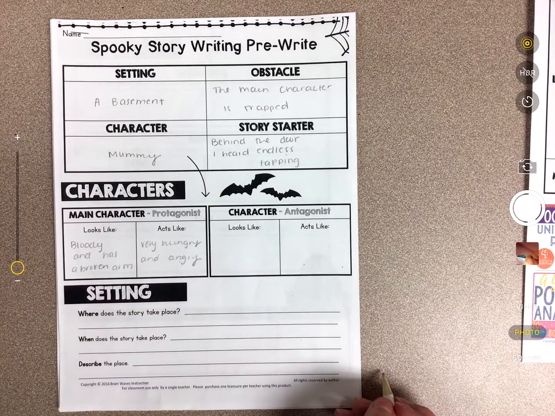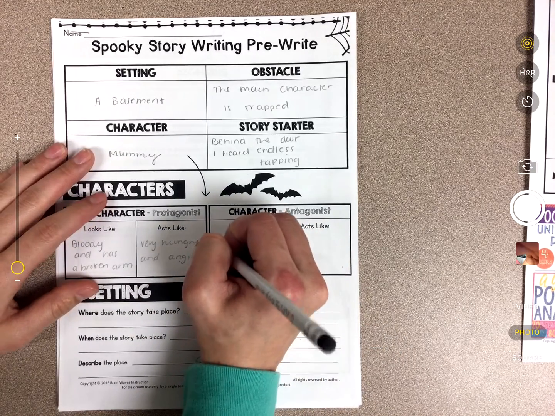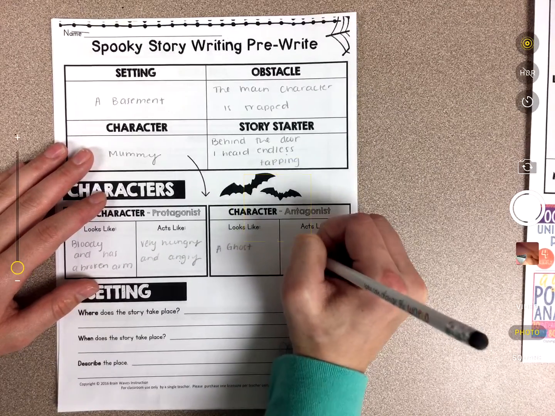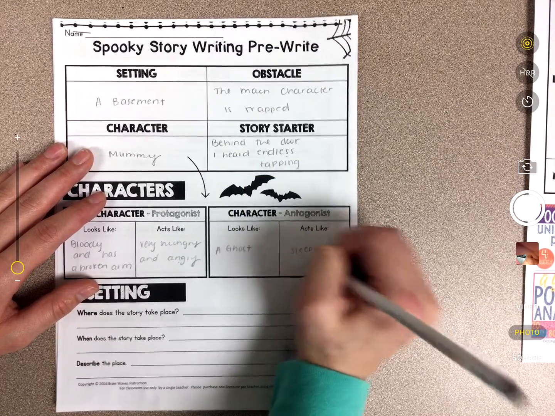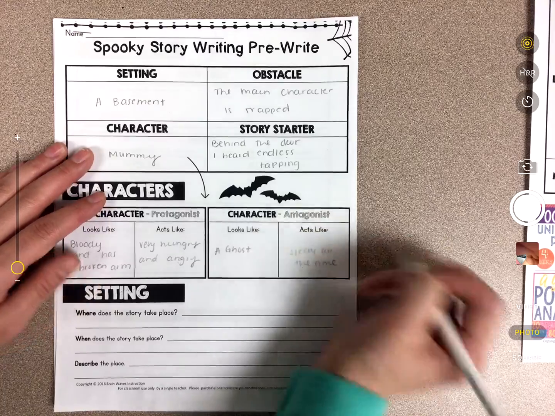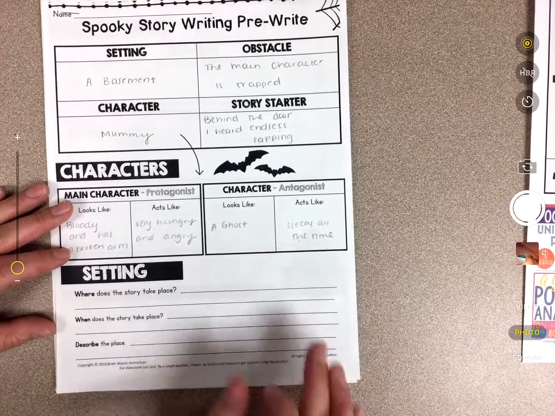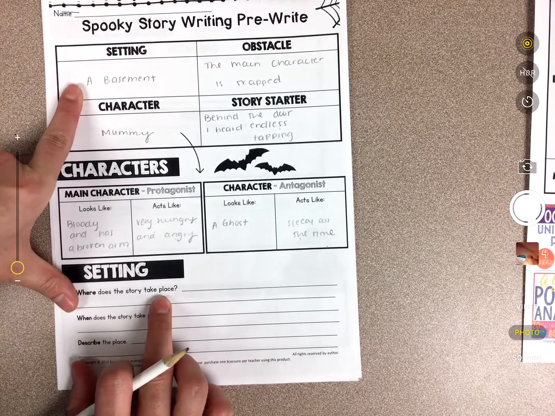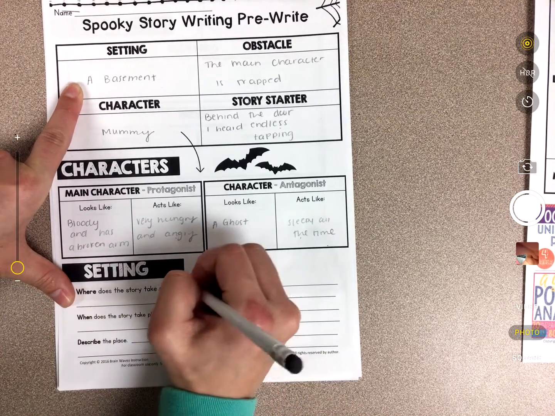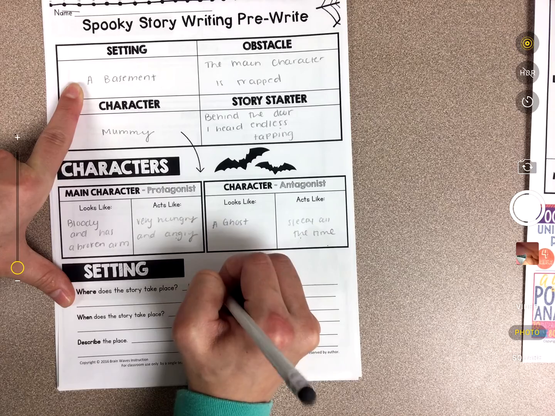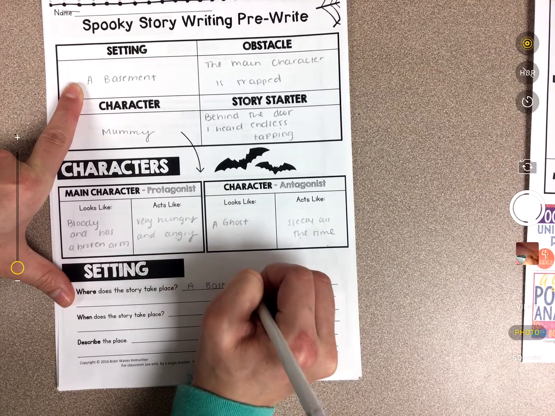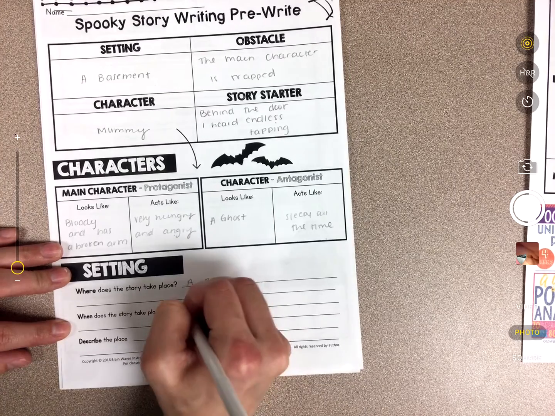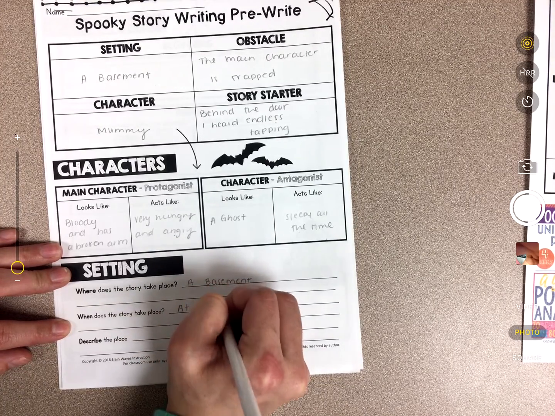My other one looks like, we'll say, a ghost, and he acts like he's sleepy all the time. Then it wants to know, where does the story take place? Remember, it takes place in a basement. When does the story take place? I'm going to say my story takes place at night.